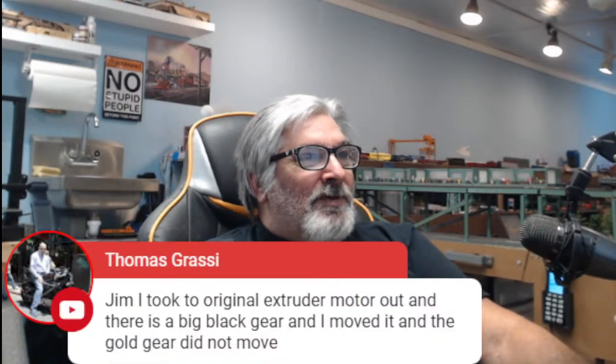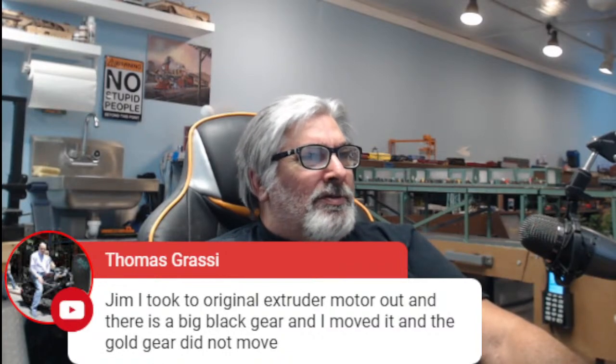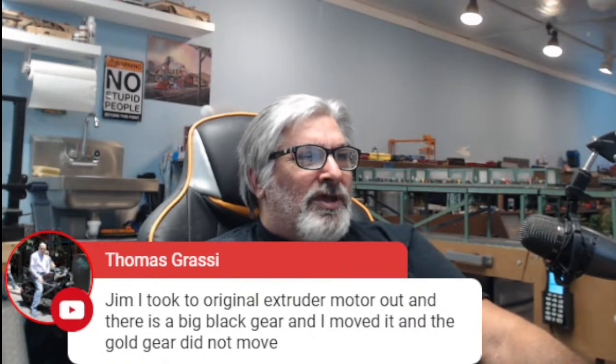Tom says, Jim, I took the original extruder motor out and there's a big black gear and I moved it and the gold gear did not move. Strip it out maybe, you think? You should be able to see if the gear is stripped.